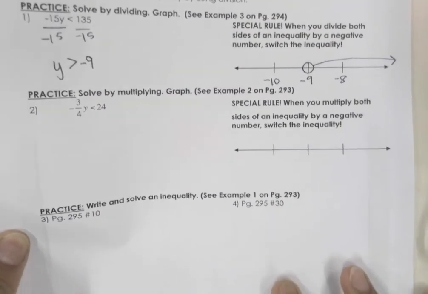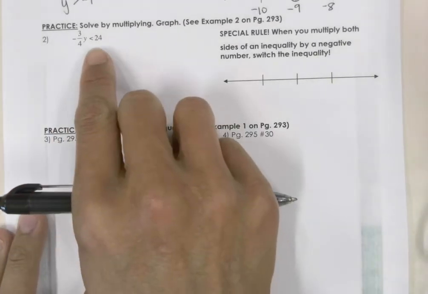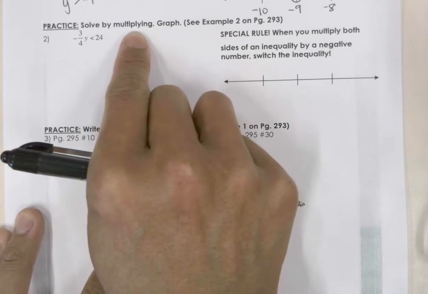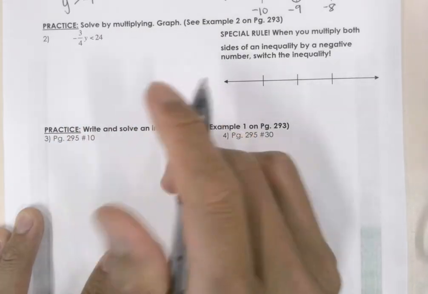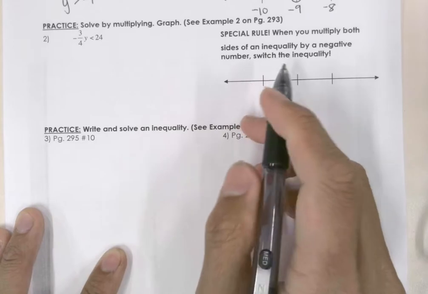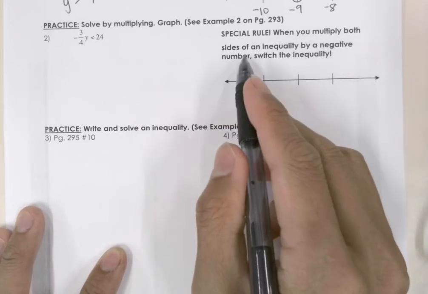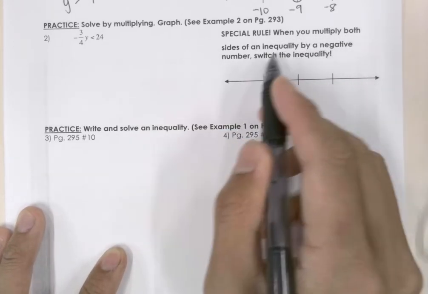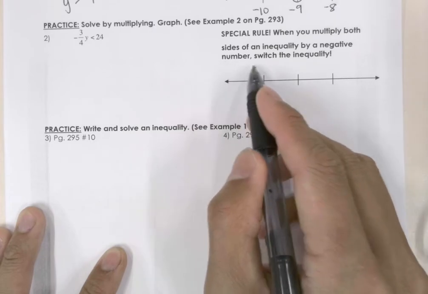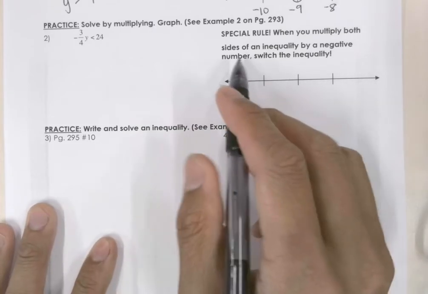Let's go ahead and solve the next problem by multiplying. Now for multiplying, we have a special rule. When you multiply both sides of an inequality by a negative number, the inequality switches.